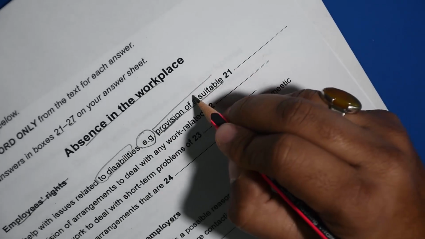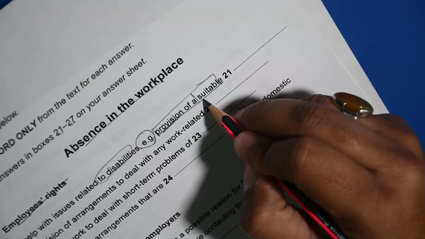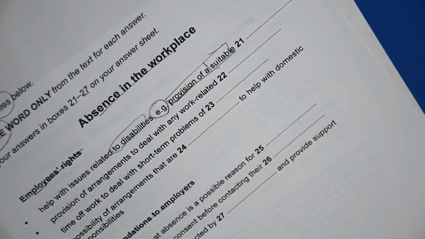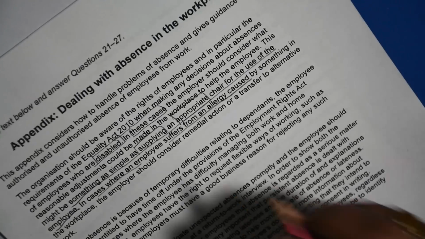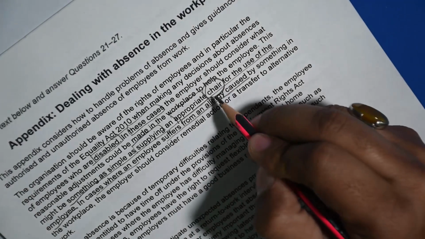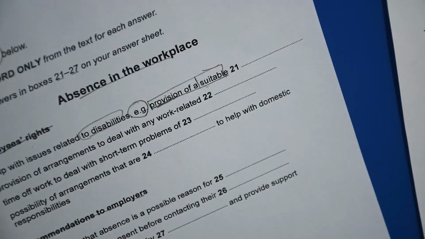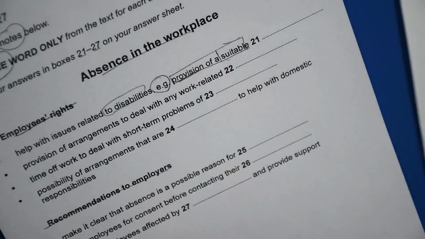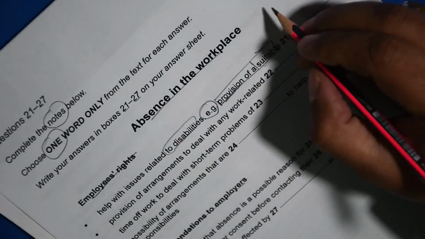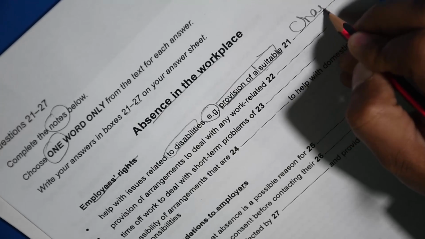Now let me tell you, if you know the synonym of suitable is appropriate, you can easily find the answer. Suitable and appropriate, and the answer is chair. See that? Supplying an appropriate chair, and here they say provision of a suitable, and the answer is chair. It's a simple answer.